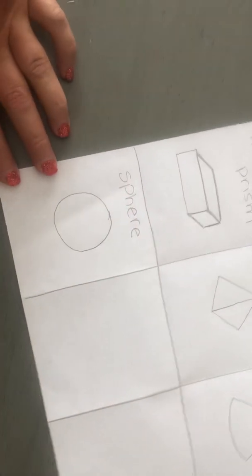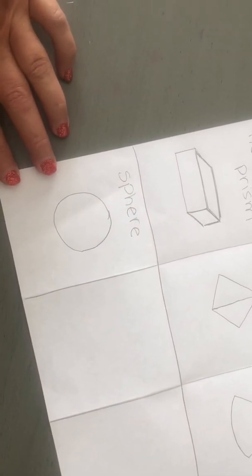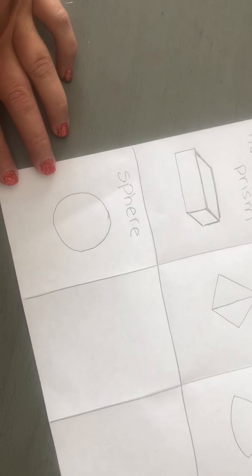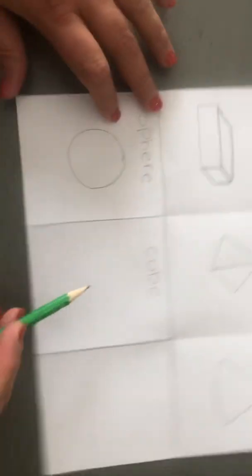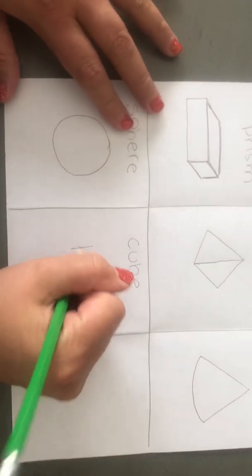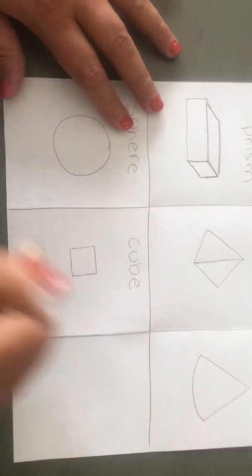And the only way we're going to be able to show that it is a sphere is by coloring it using a little bit of value. And I'm going to show you guys that in a minute. The next one is a cube. A cube is similar to the rectangular prism, but instead of being a rectangle, it's going to start with a square. So we start with our basic square.